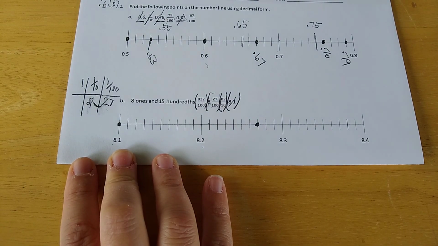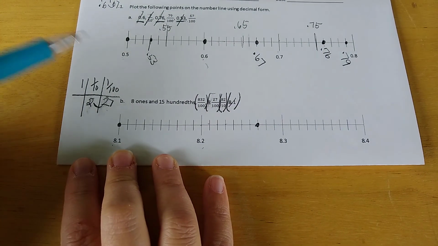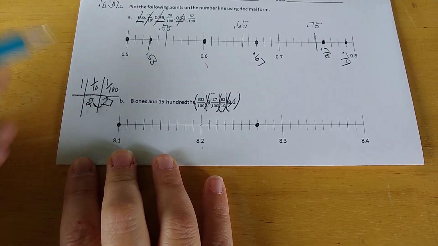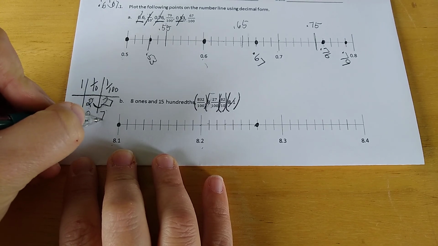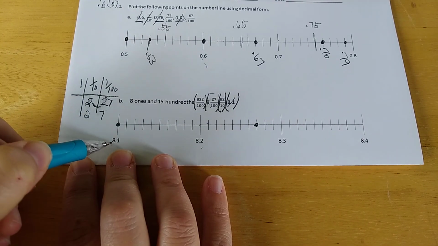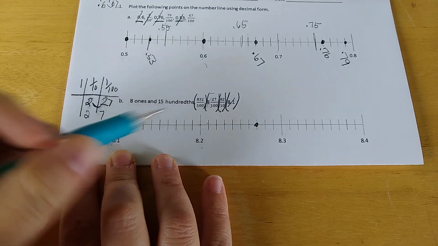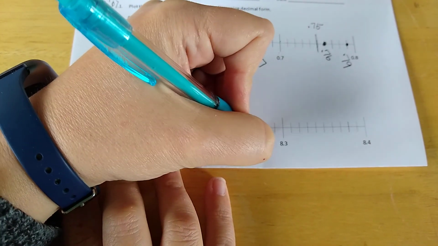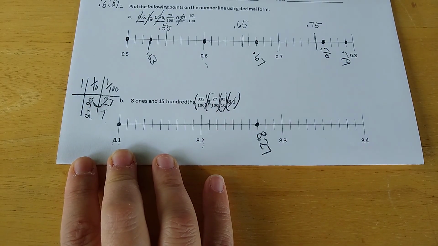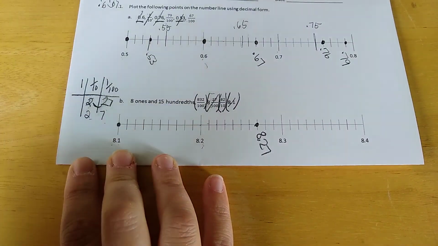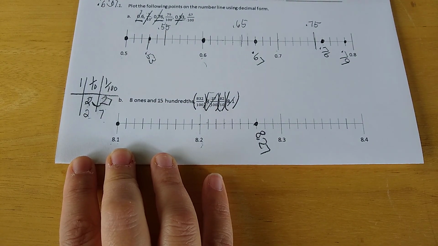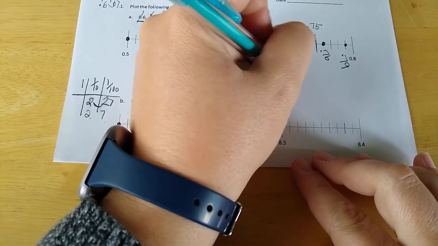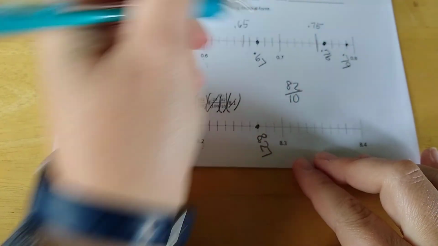All right. So I'm going to say that again, just to make sure it's clear. I have 27 hundredths, so I put my 27 in the hundredths place. I move my 2 over, so now I know I have 2/10 and 7 hundredths. So I start with 8, and I go to 2/10, and then I move to 7 hundredths. So this is 8 and 27 hundredths. So I got that one crossed out. So now what I have left is 82/10 is one of them that I have left.